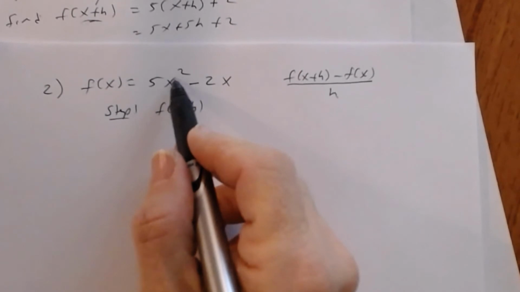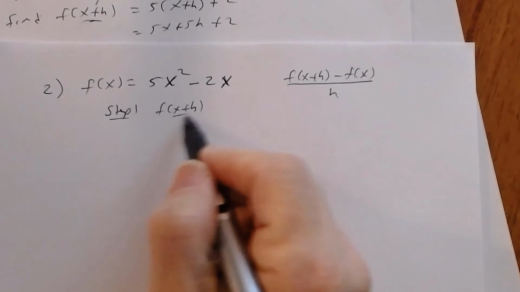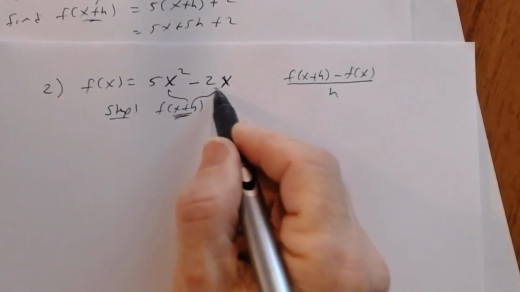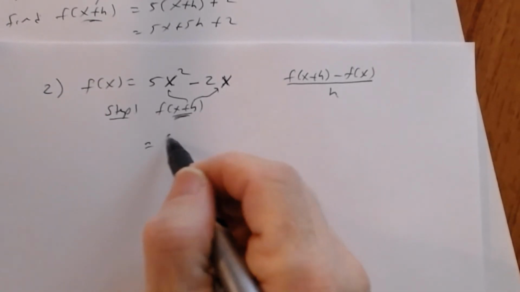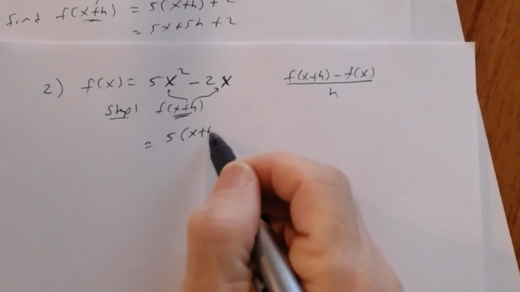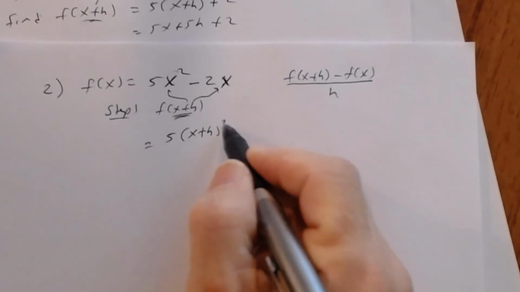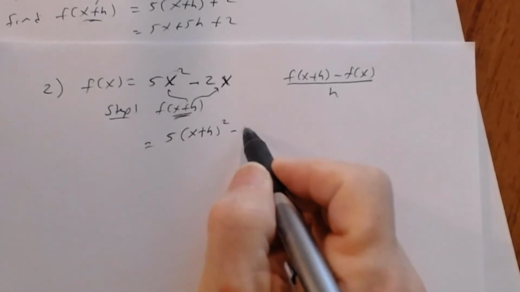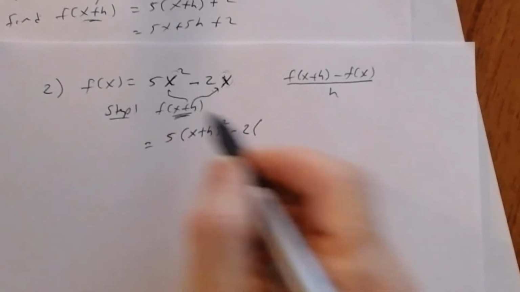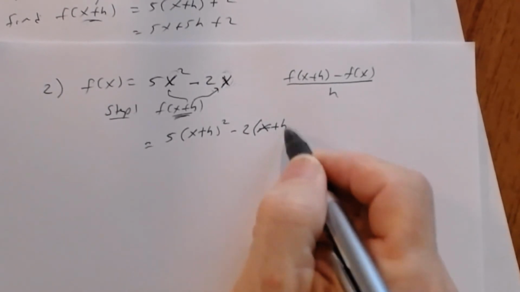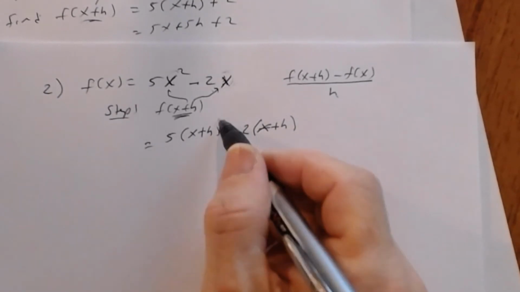All right, so where we see the variable x, and I see it twice, here and here, where we see the variable x, you're going to substitute x plus h. Now always remember, when you substitute x plus h, put that in parentheses. So I get 5 times in parentheses x plus h, but that's being squared, minus 2 times in parentheses x plus h, okay? Now let's go ahead and simplify this. All right, now notice again, I am squaring x plus h.